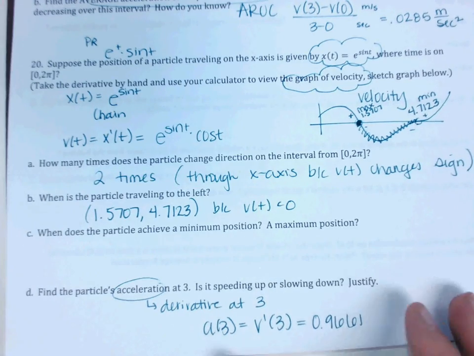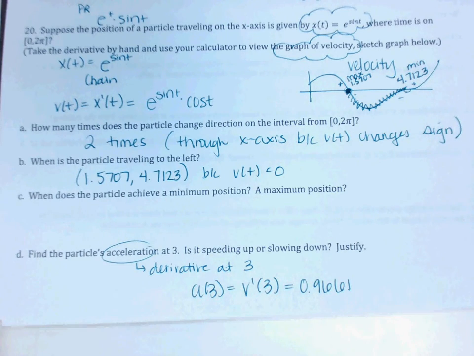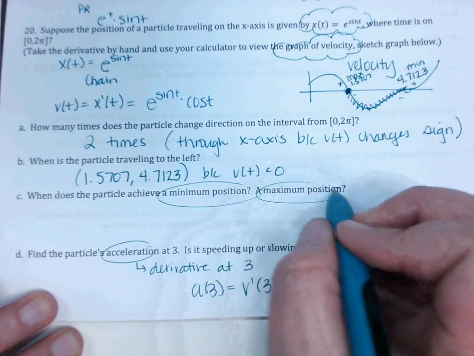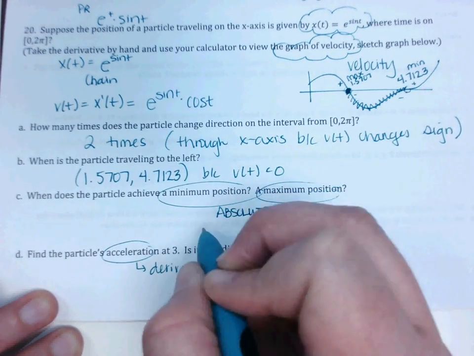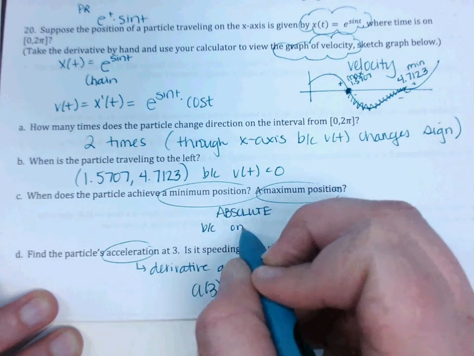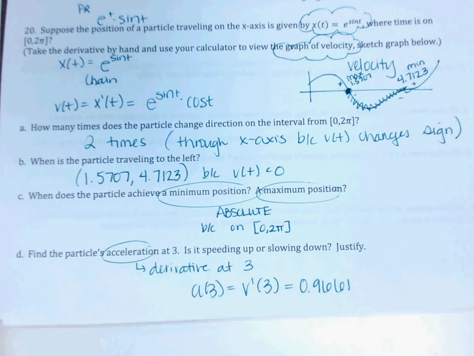Okay? Now, the last thing I want to remind you of is that when you are dealing with a particle motion question, they're not going to say absolute. Did they say relative? Then that means absolute, because you have endpoints. So be very careful. These are both absolute, even though they didn't say so, because you're on 0 to 2 pi. If they say relative, you're just looking for a sign change. But if it doesn't say relative, you need absolute.